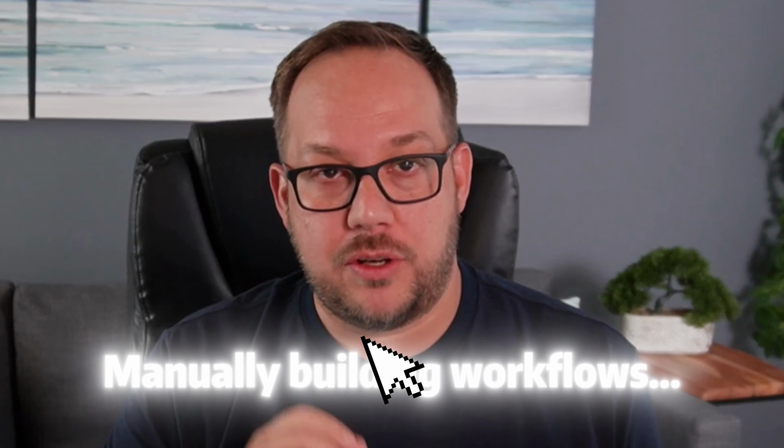What if I told you that you never have to manually build a workflow again? I'm going to show you how to use Claude to build workflows for you and become your personal developer.